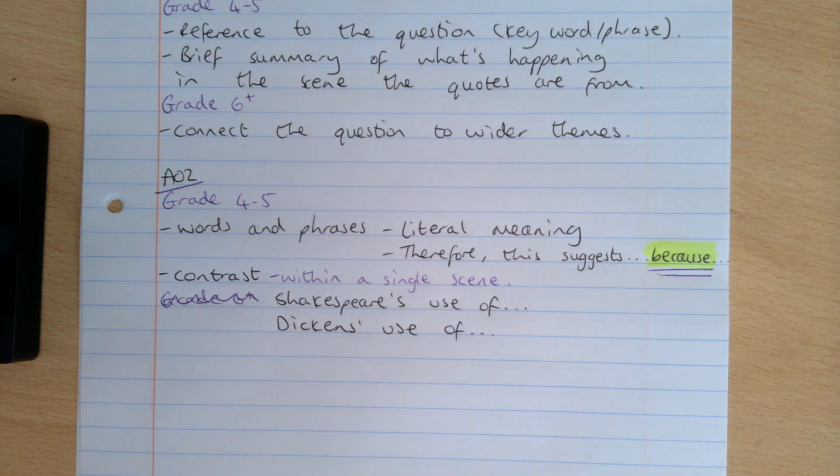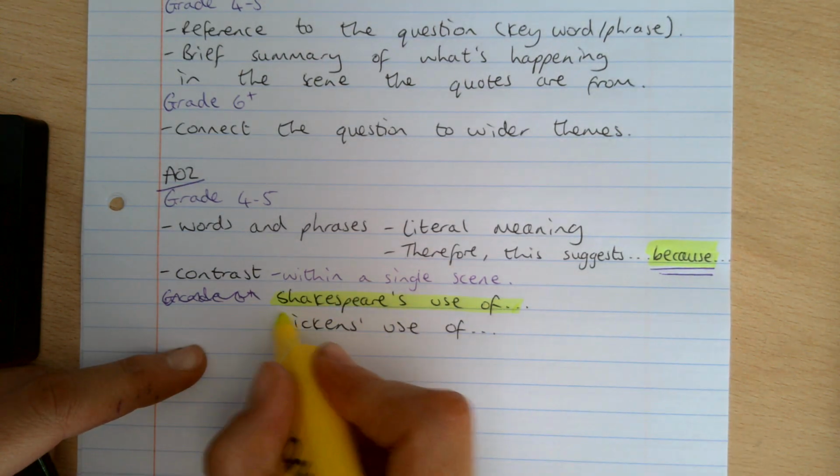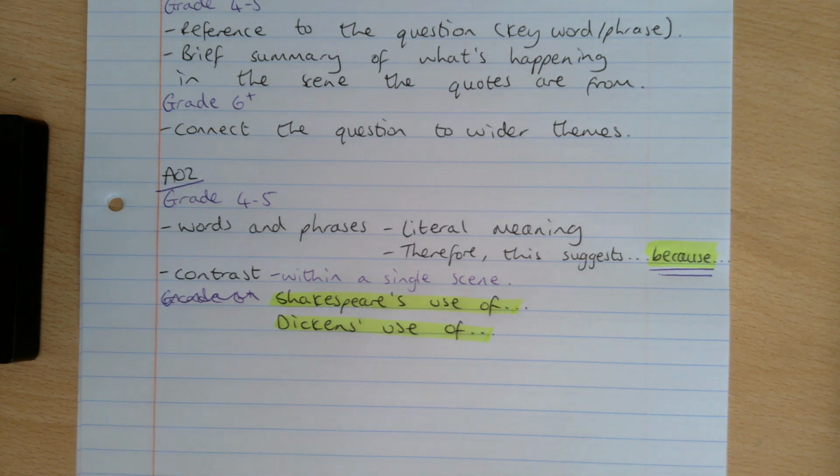That is something the examiner cannot ignore. You are talking about methods if you're using those phrases. So those of you that are grades 4 to 5, again, you want to be getting those phrases into every single paragraph. That's really, really key.